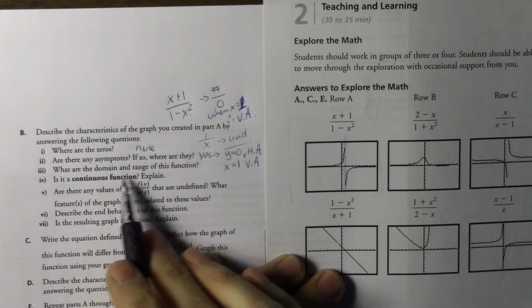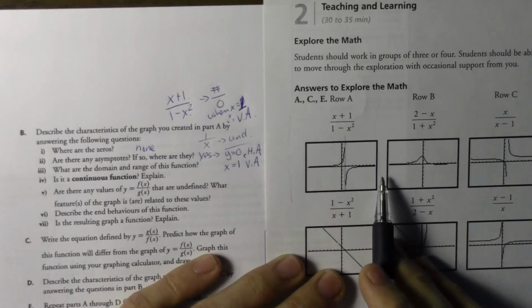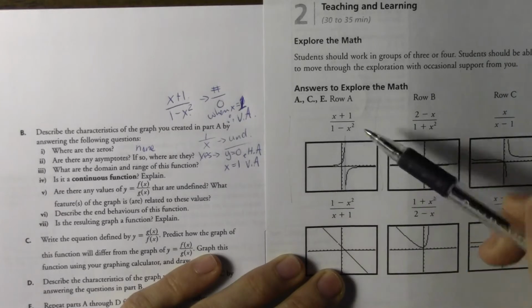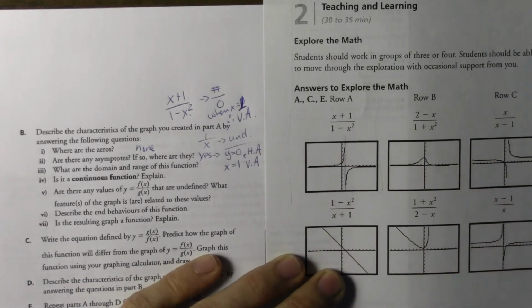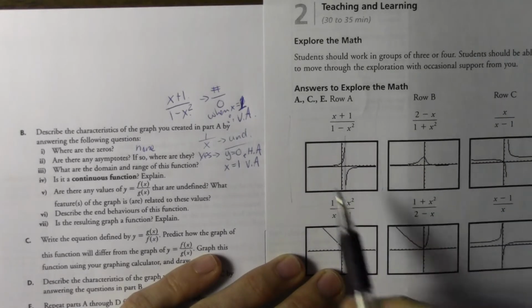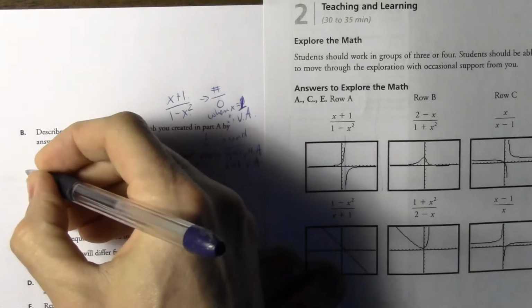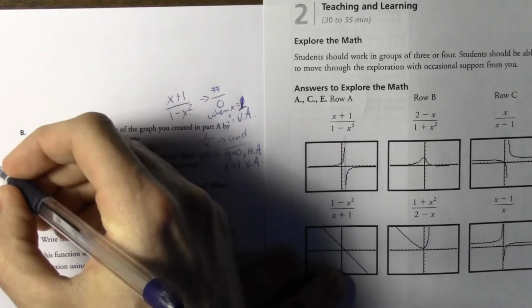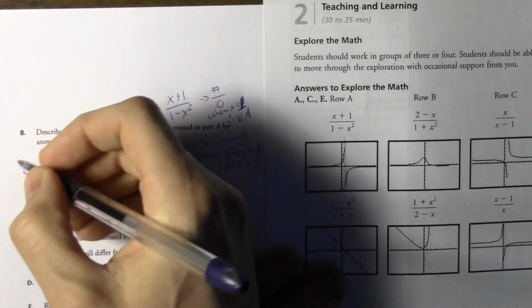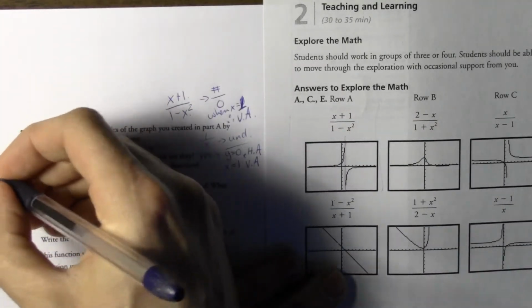What are the domain and range of the function? This is easy. Domain is x cannot equal 1. Everything else is fair game. And range is y, all possible values. Oh, sorry, not y equals 0. So domain.